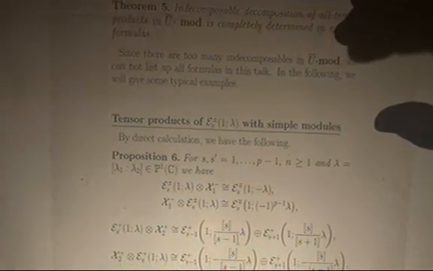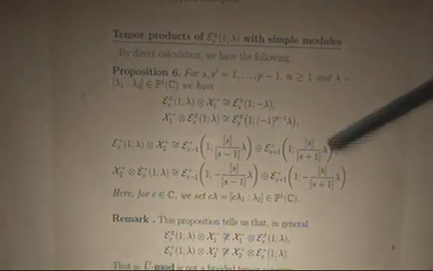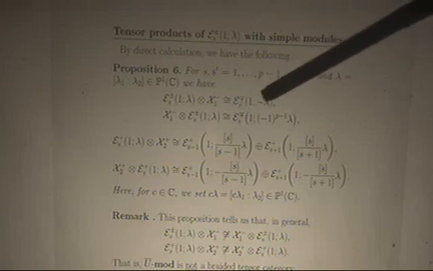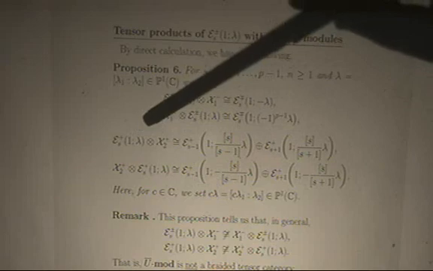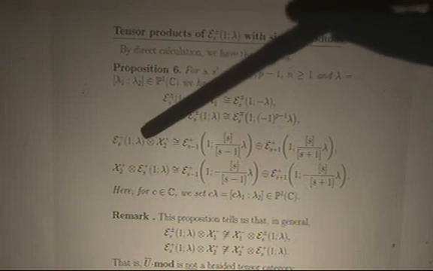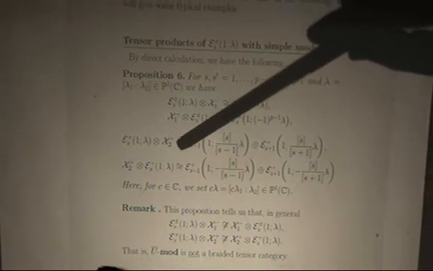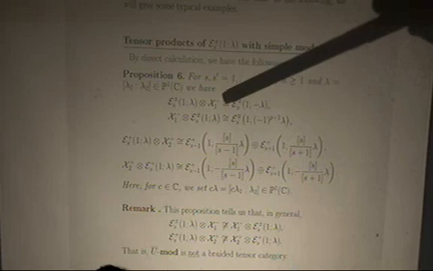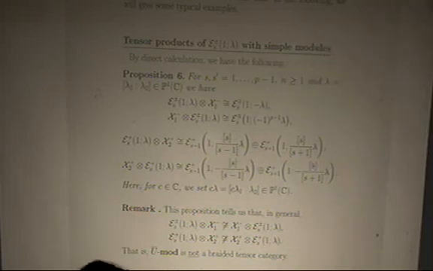Firstly, by direct calculation, we have the following proposition. Namely, E_s^± lambda tensor X_1^- is just isomorphic to this one. And these two formulas, E_s^+ lambda times X_2^+. And this formula is reversing left and right. Since X_1^- is a one-dimensional module and X_2^+ is a two-dimensional module, we can compute this decomposition by a direct calculation.